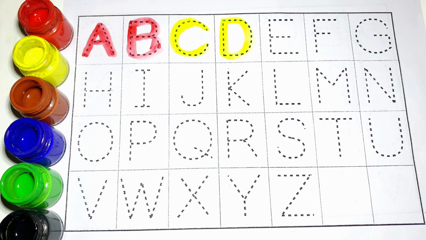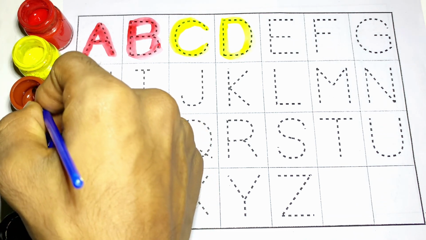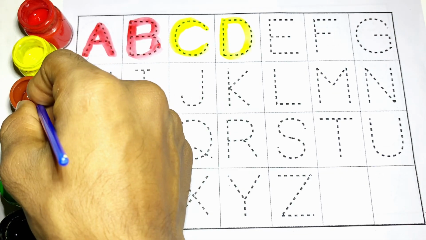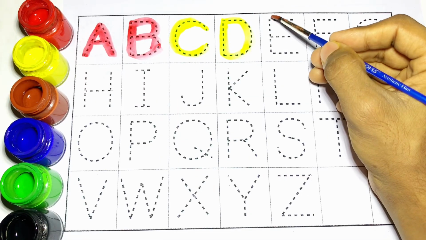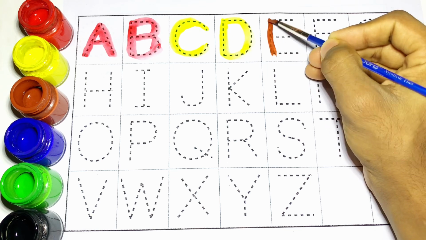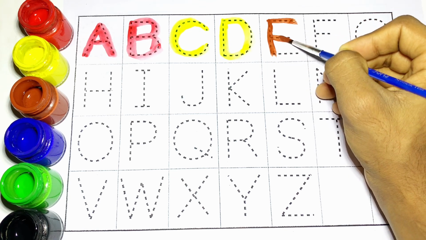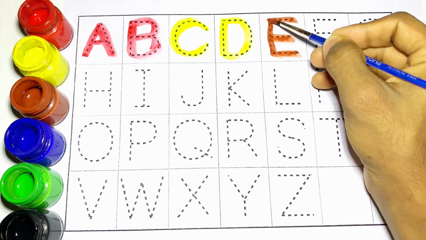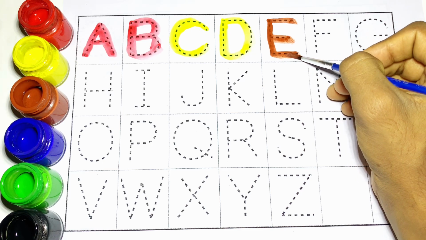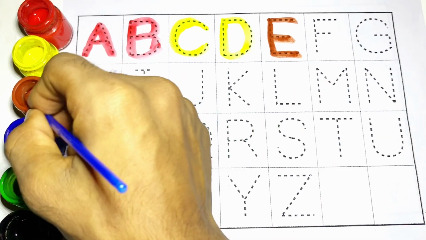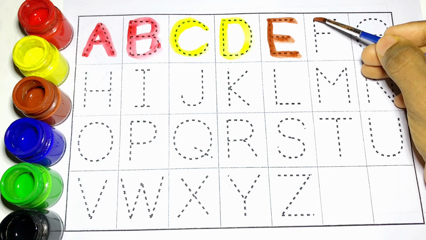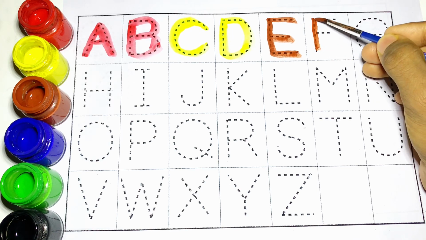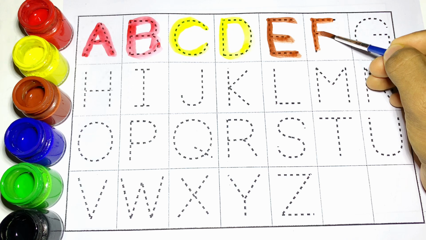Kids, now draw E. E for egg, E for elephant. The alphabets of E. And use brown color, brown color. Kids, again use brown color and draw F. F for fish, F for fan. The alphabets of F.